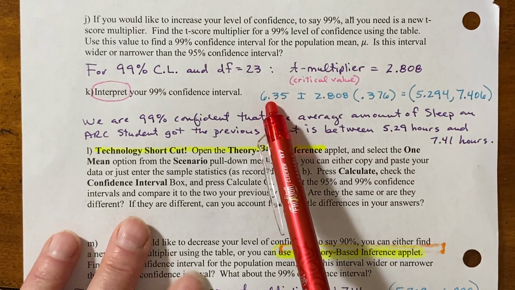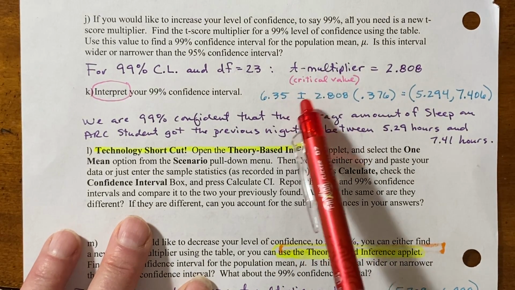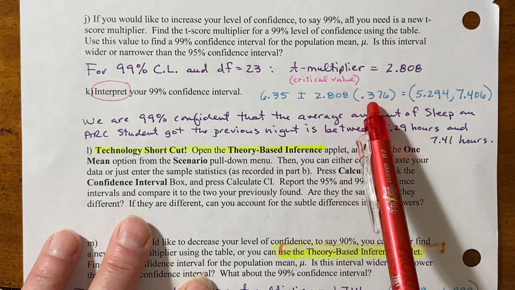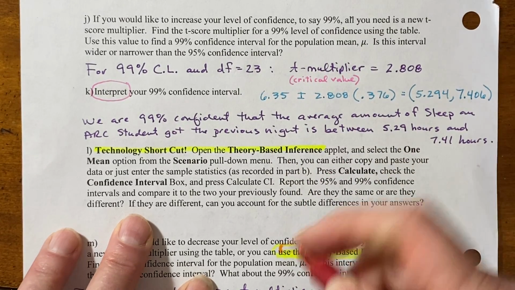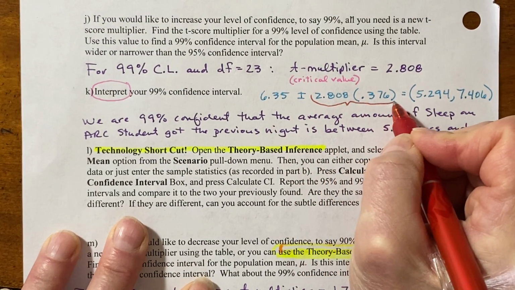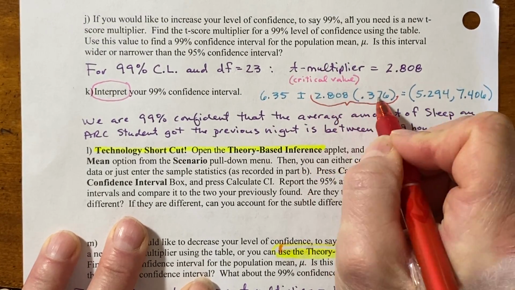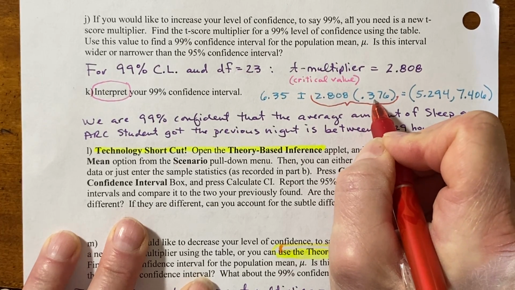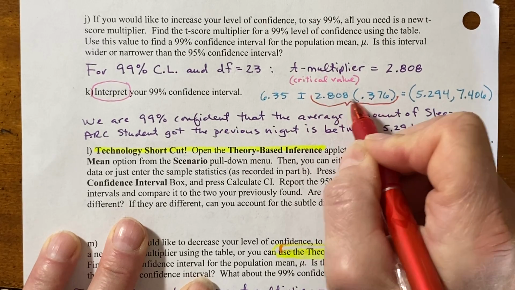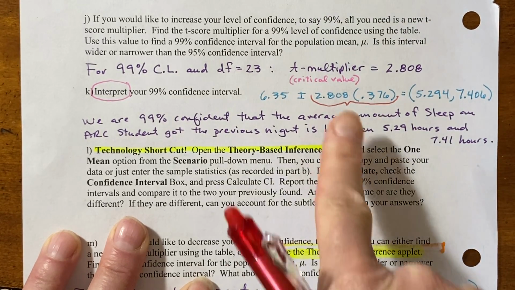So here's my sample mean. I'm going to add and subtract. My multiplier has now changed to 2.808 times my standard deviation. So remember that this piece right here, 2.808, the multiplier times the standard deviation of the sampling distribution, that product is your margin of error.